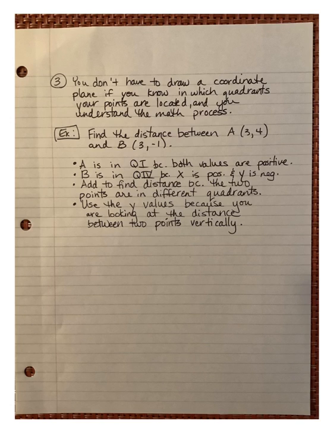So because they're in different quadrants, I'm going to add their absolute values to find the distance. And then I also have to know if I'm looking at a horizontal or vertical distance. And so you have to kind of picture that in your mind. We said A was in quadrant 1 and B is in quadrant 4. And if you visualize that in your mind, you know that quadrant 1 and quadrant 4 are above and below one another. So we're looking at a vertical distance, so we're going to use the y values because we're looking at a distance between the 2 points vertically.